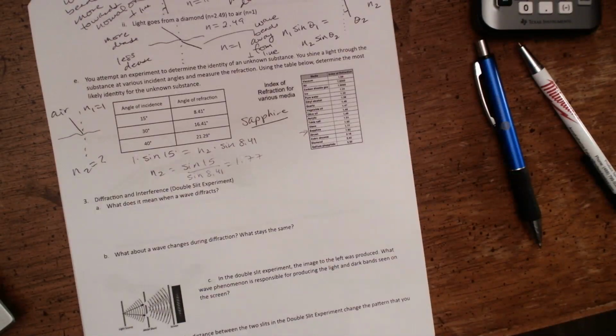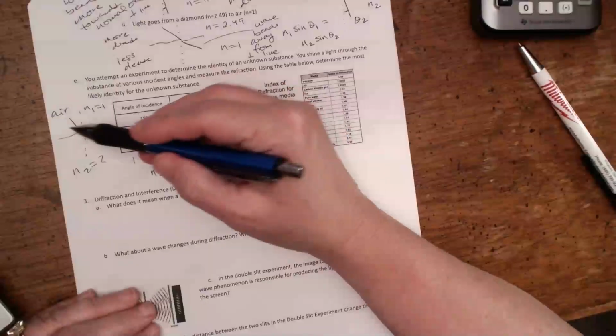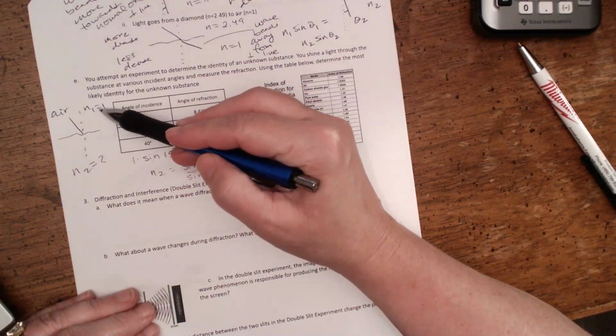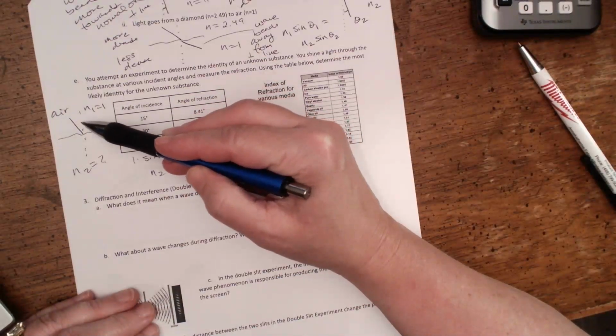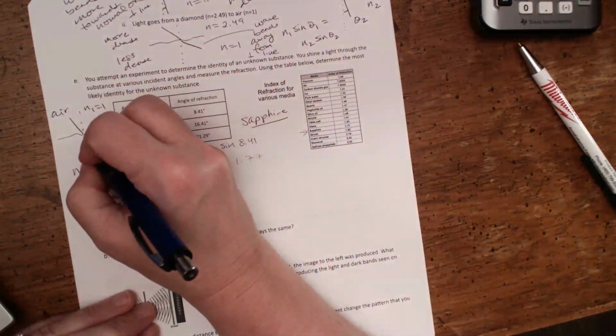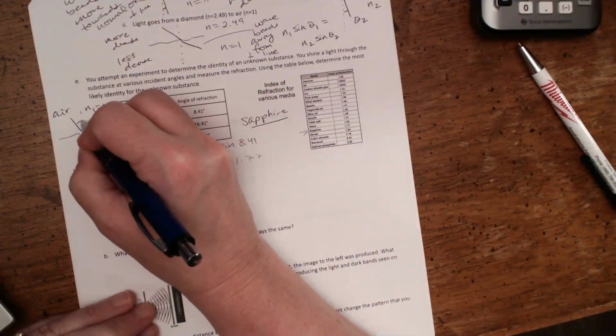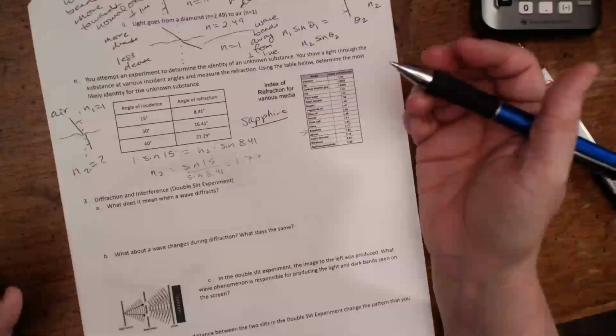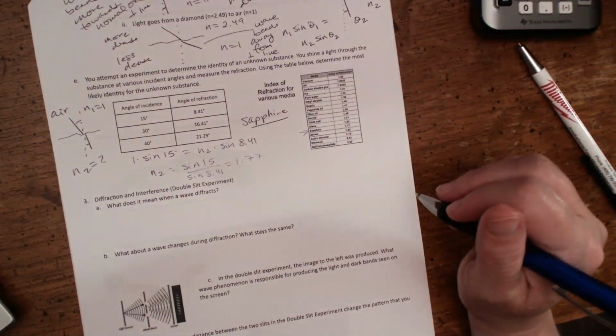And get your setup figured out. Make sure that you're matching the correct n values with the correct angles. You're always going to be given the angles, and you're going to be given one of the n values, and you're solving for the other one. So just make sure you've got those straight.